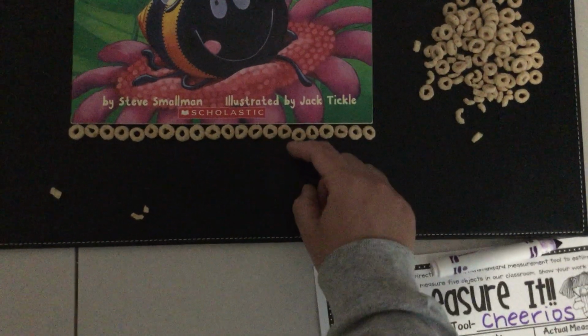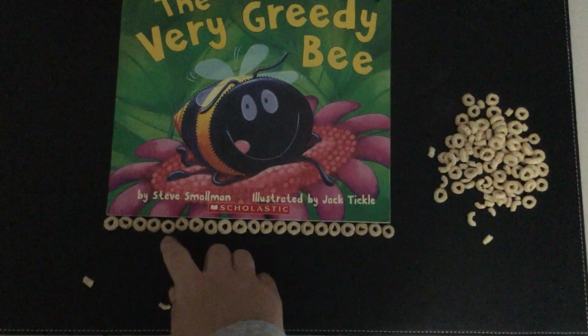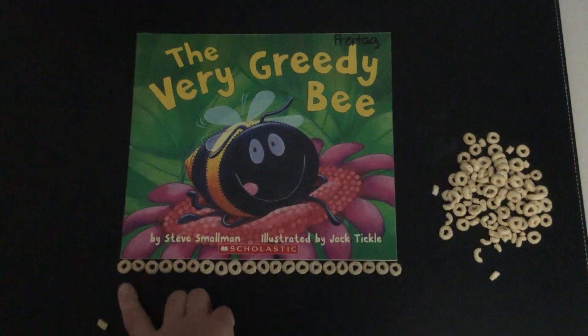Okay, so there we go. I think I've made it to the end of my book. You see how they're lined up the whole way. Now we need to count to see how long our book actually was.